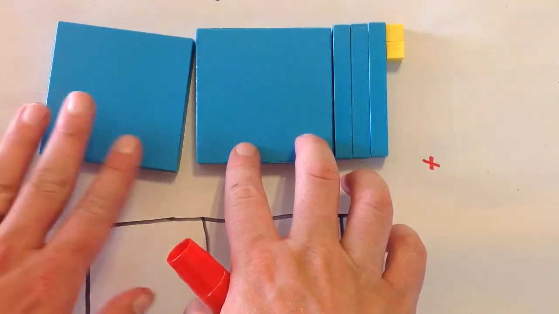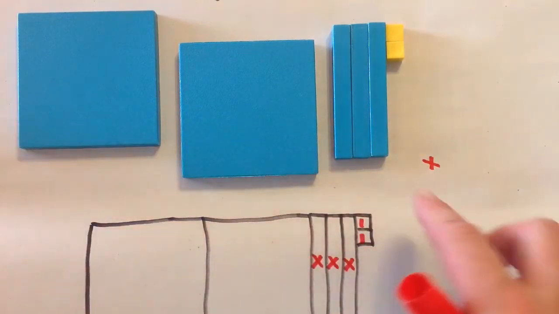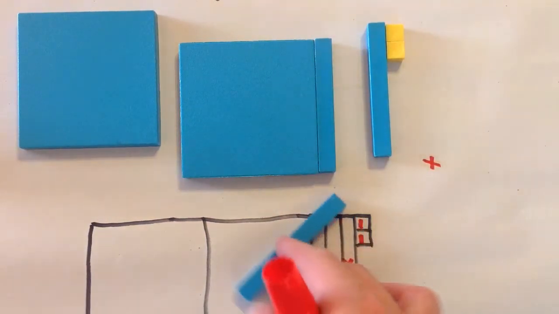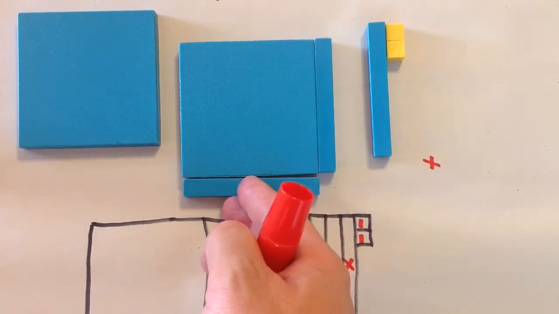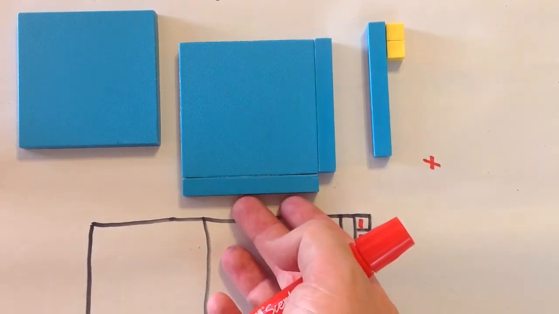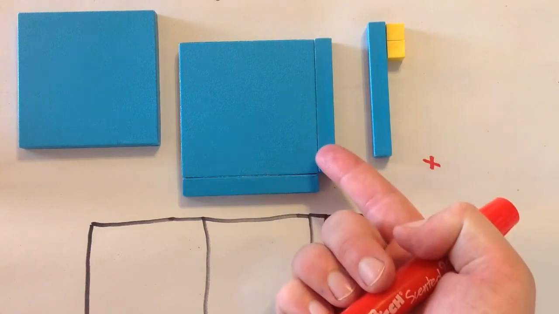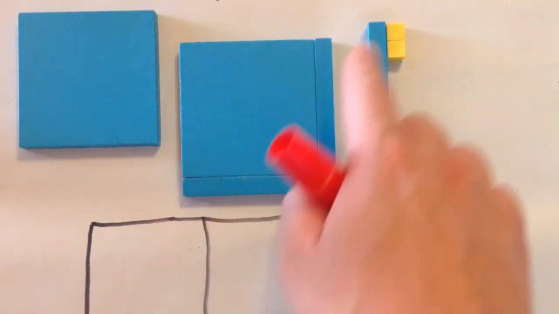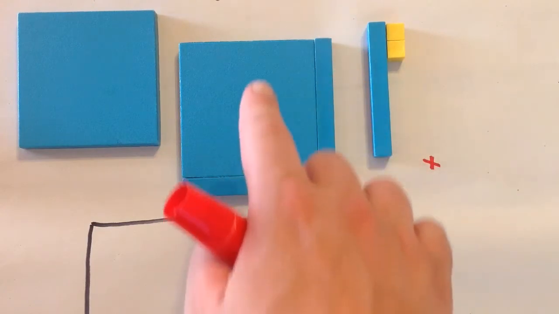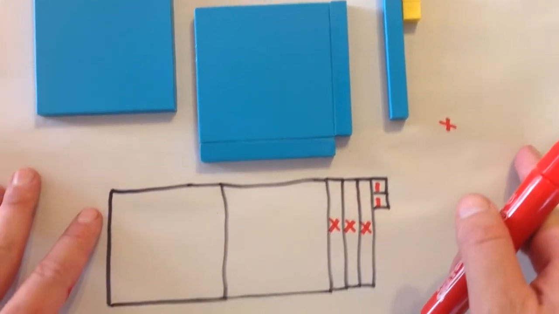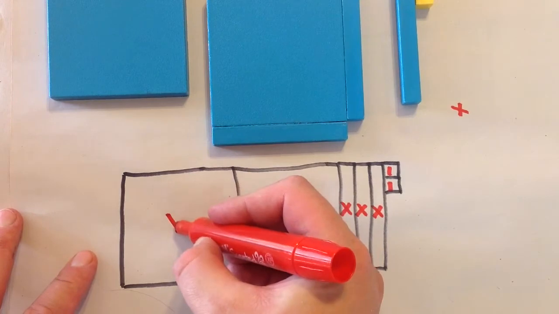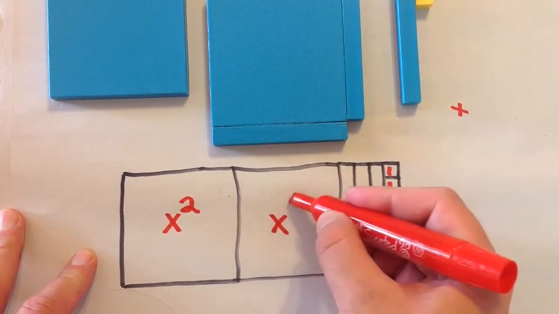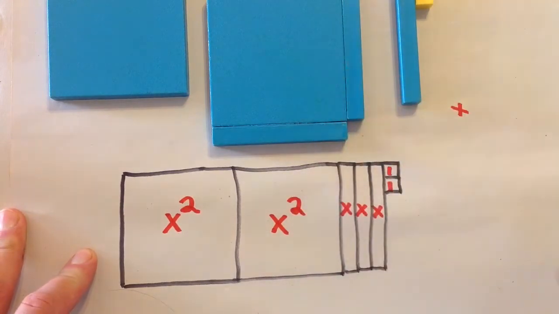Our last kind of tile, the largest, is called the X squared tile. It has a length and a width of X. We know this because it matches up perfectly when you line them up. So, because it has a width of X and a length of X, we know that the area is X times X, which is X squared. Since X is being multiplied by itself, we'll label it as X to the second power. We call anything to the second power as squared, so we're going to call this the X squared tile.